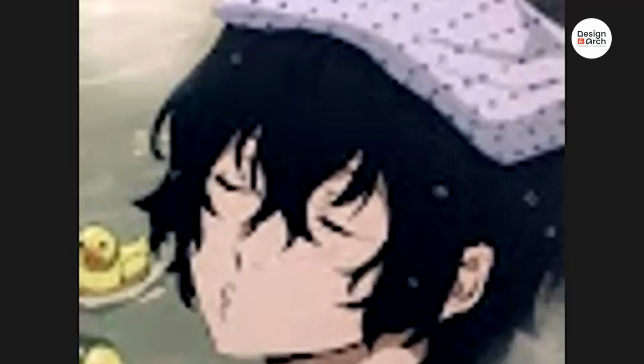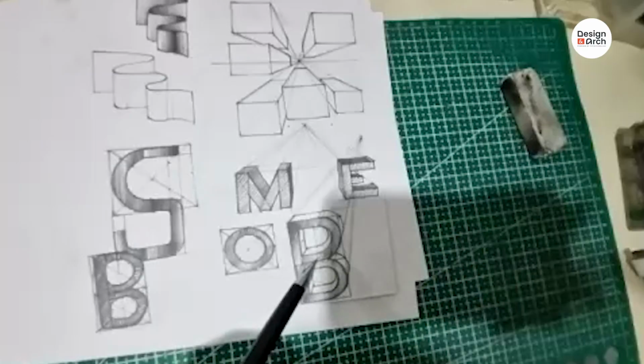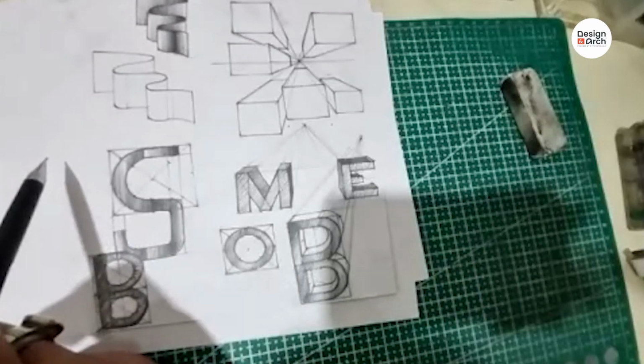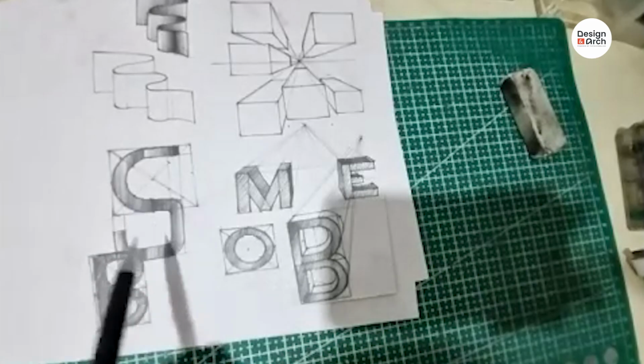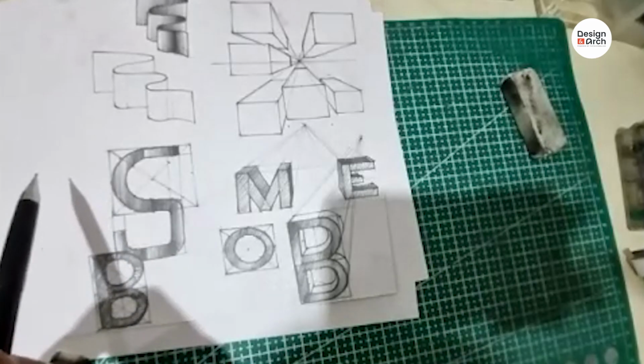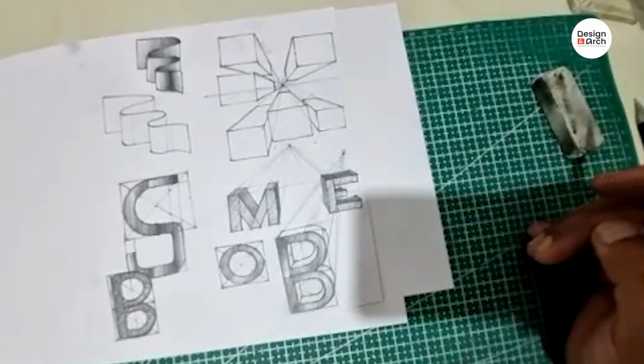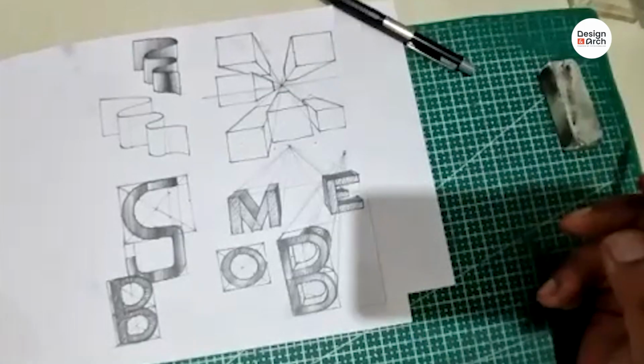Acha, okay. So you can make one more letter B here and take the point towards the left side and see how perspective will change if we change the position of the vanishing point. And then you can show it to me.